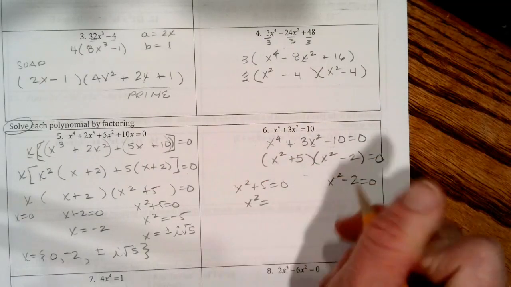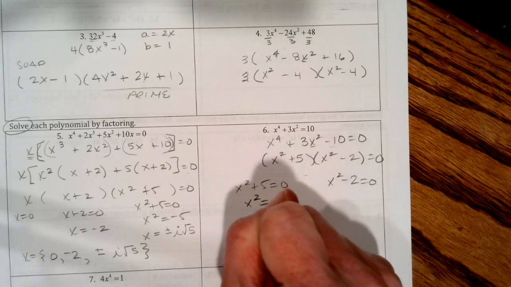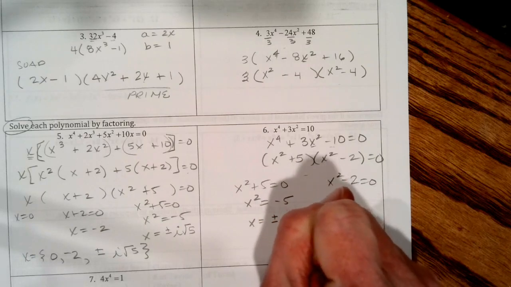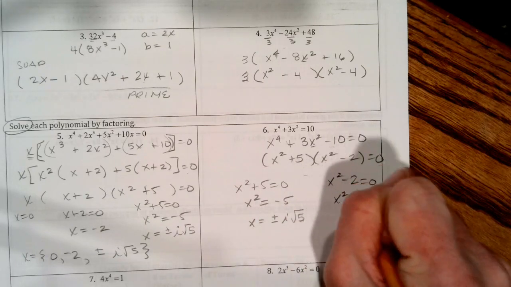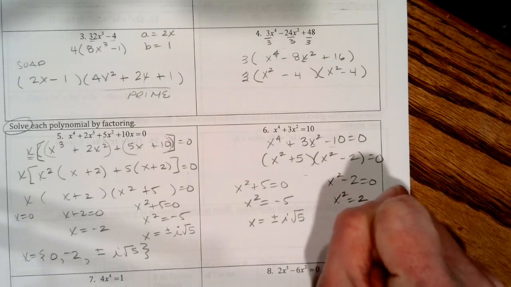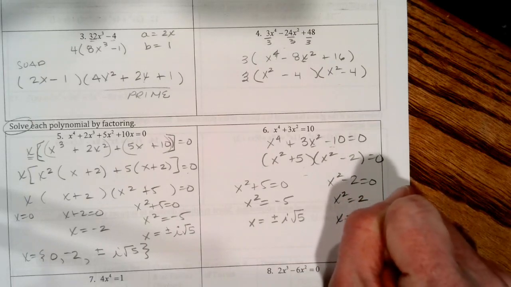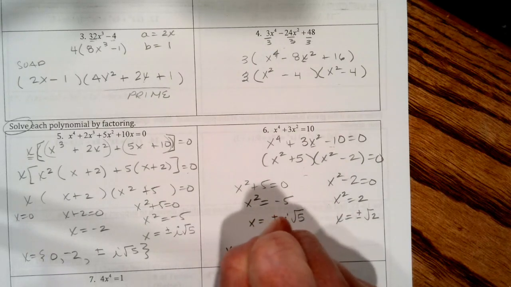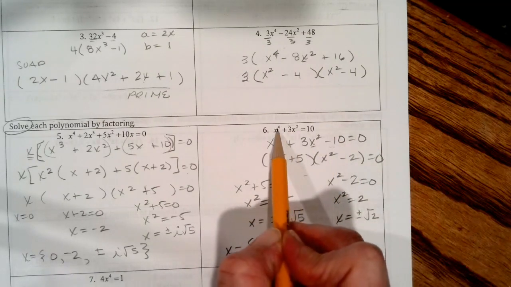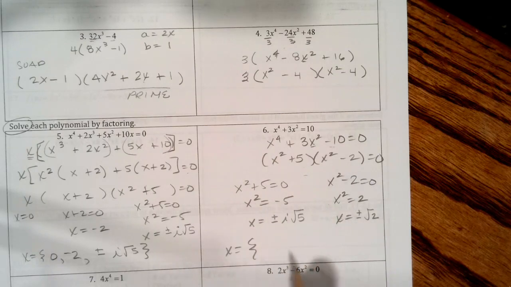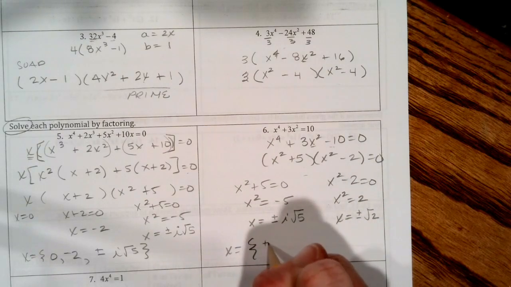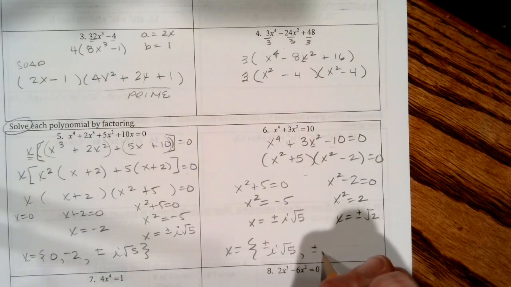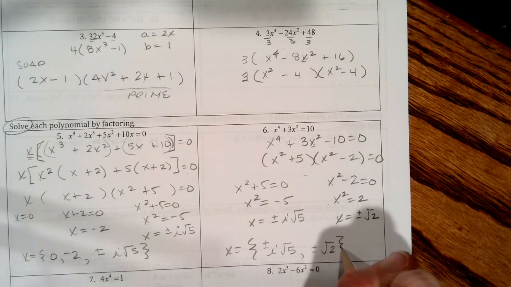X squared is equal to negative 5. X is equal to plus or minus i root 5. X squared is equal to 2. X is equal to plus or minus root 2. When I list all 4 of my solutions for x, I'll list plus or minus i root 5, there's 2 of them, and plus or minus root 2.